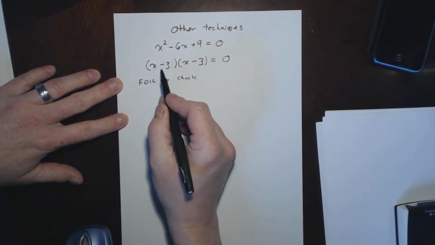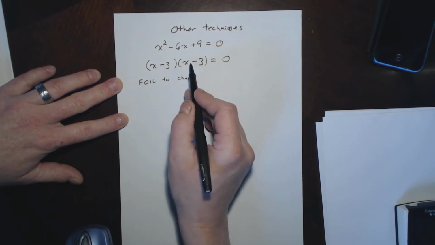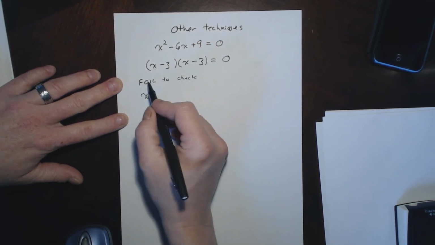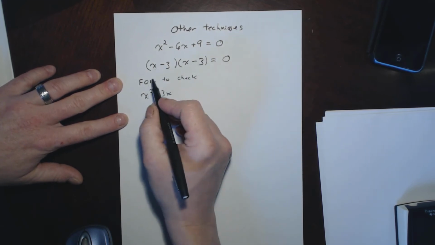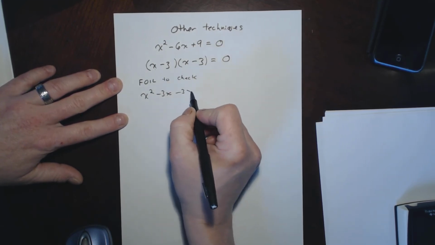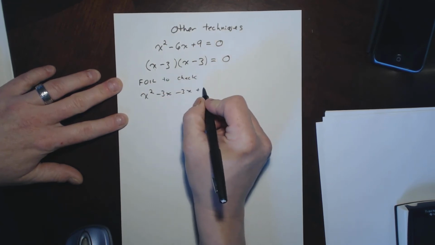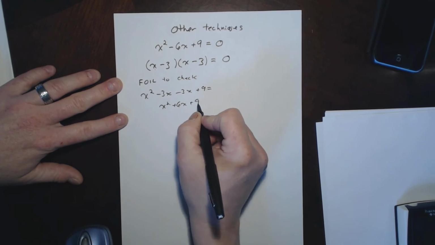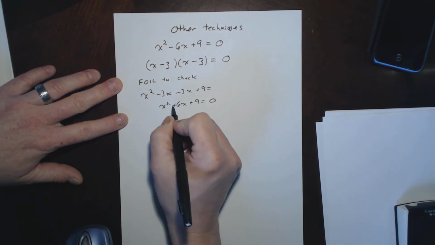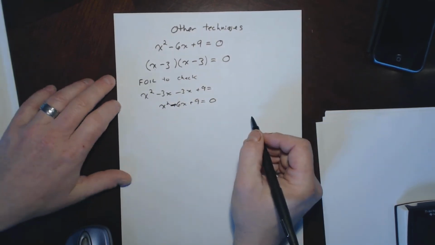I'm going to FOIL. My first is x times x, that's going to be x squared. My outers are x times minus 3, that's minus 3x. My inners are minus 3x. And negative 3 times negative 3 is positive 9. That gives me x squared minus 6x plus 9 is equal to 0. Sorry, negative here.